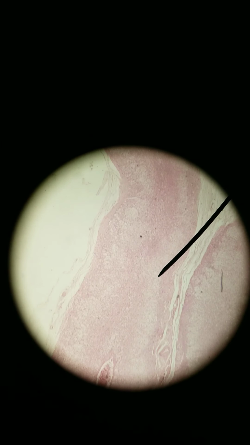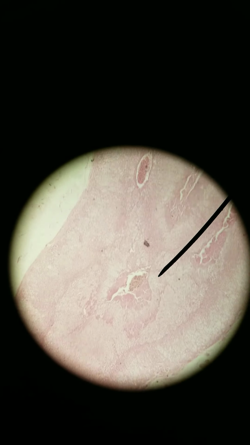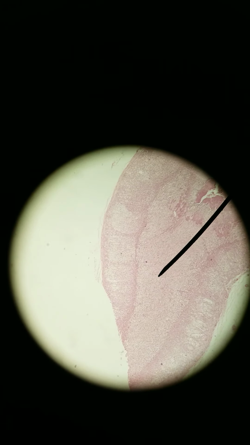Hey everybody, we are taking a look at the histology of the adrenal gland. Adrenal means on top of the kidney. It is an interesting gland because it's got a lot of layers. Let me point at the different layers. We're at 40x total magnification.